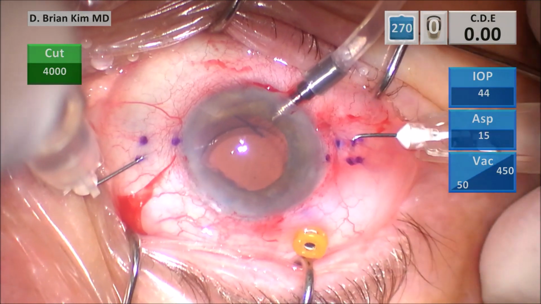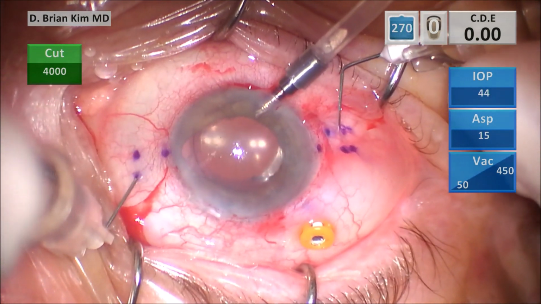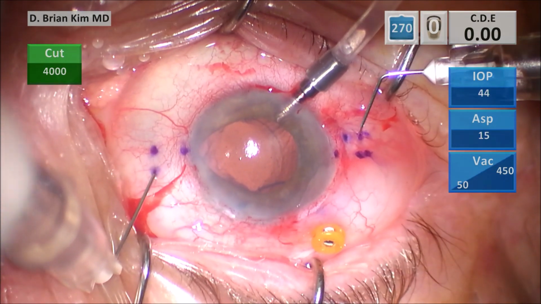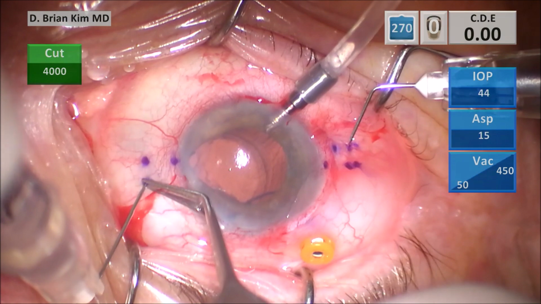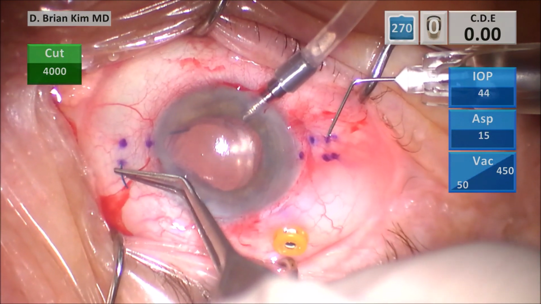Once I do this, I turn the needles in the direction that it was pushed through the sclera. The left one goes down, the right one goes up. And once I have it in this position, I externalize, grab with the microforceps before it comes out too much.